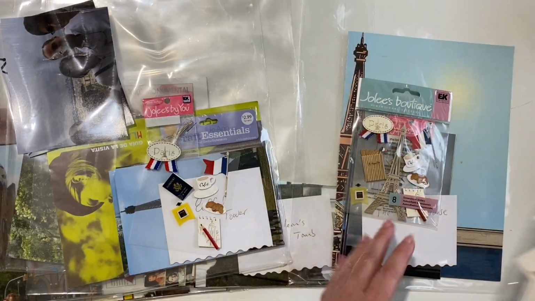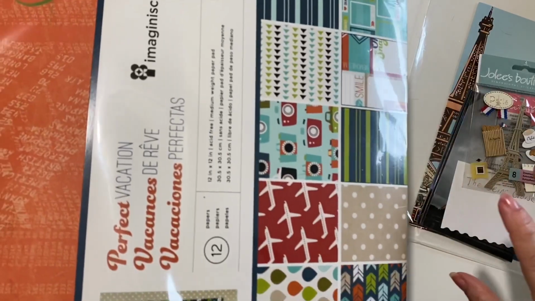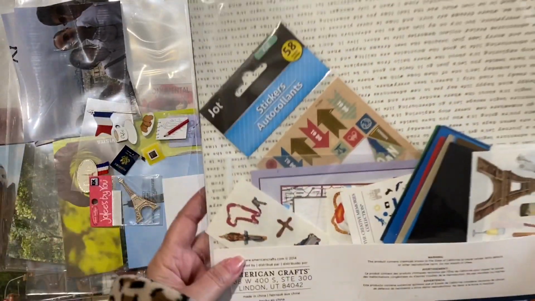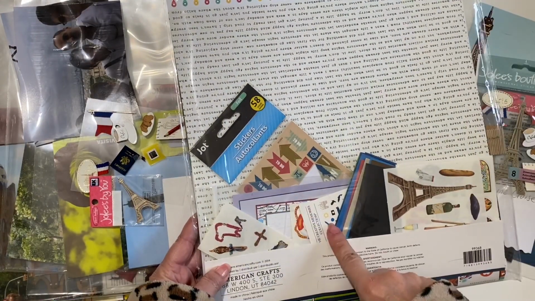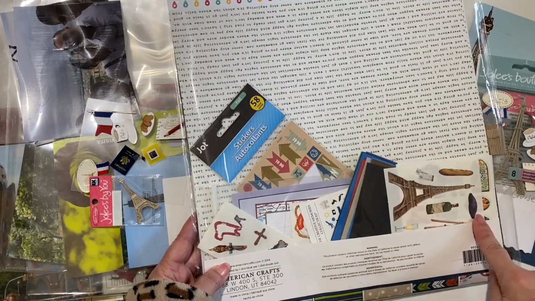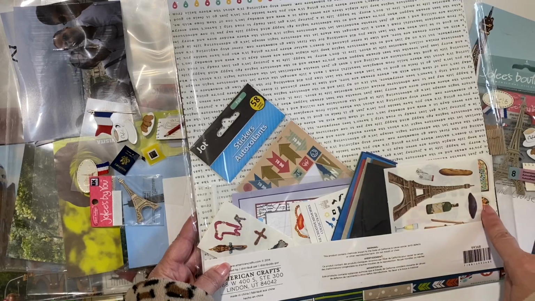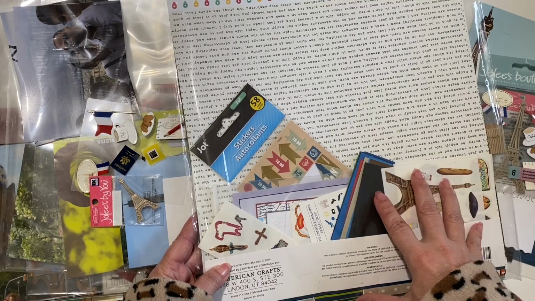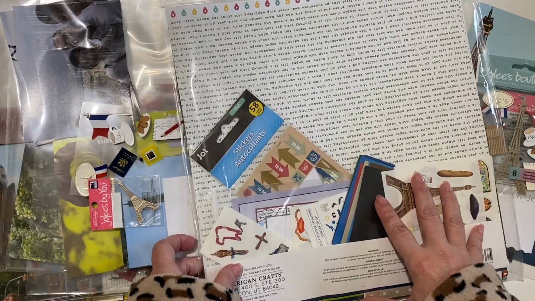Then I have this bag here, and it looks like it's some general travel pictures, travel papers, and some embellishments that have to do with the cruise. But I also see some here, I can see there's a paella dish right there, so that's Spain. I'm not going to dig into this quite yet because I'm going to get sidetracked if I do that.